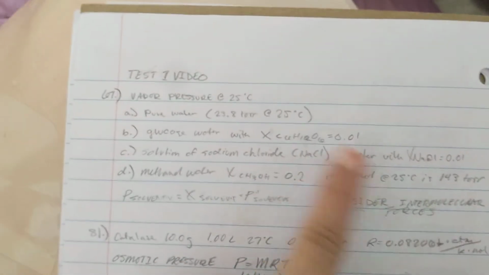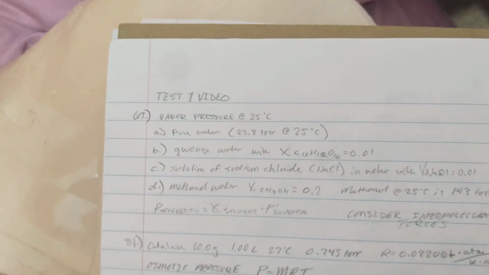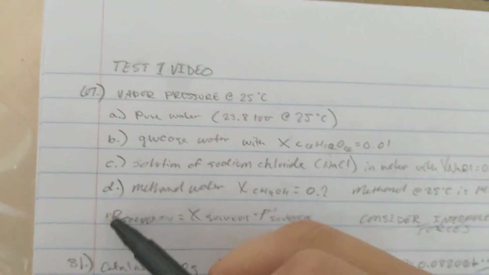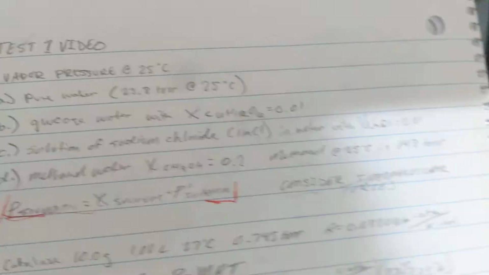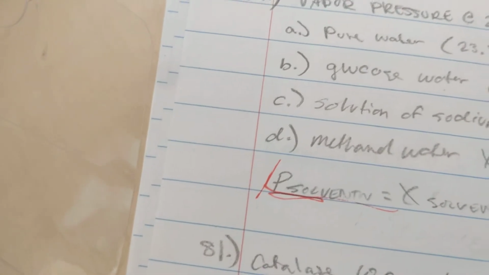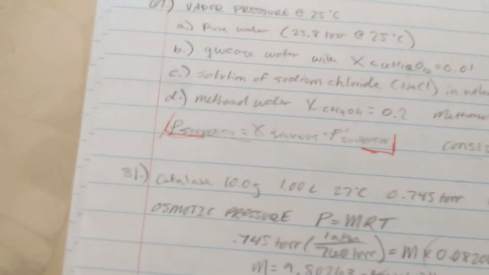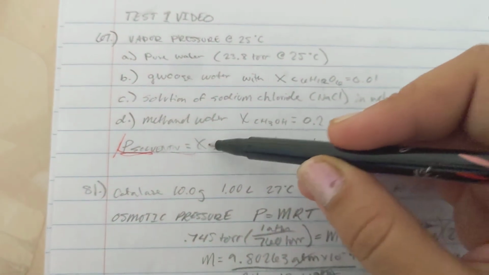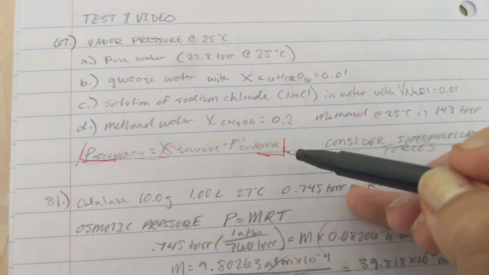So I've written each one down, and I will admit to a bit of confusion on this problem on my part, because I assumed we would be using this formula here, which is Raoult's law, again, I think, which is pressure of solution equals the mole fraction of solvent times P of solvent.